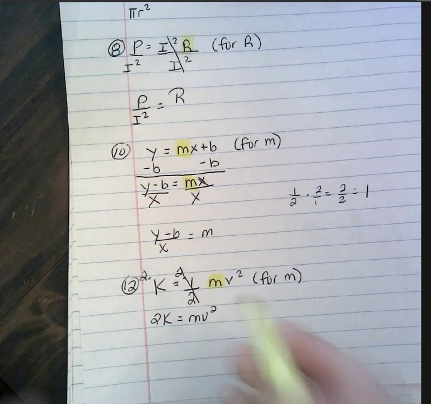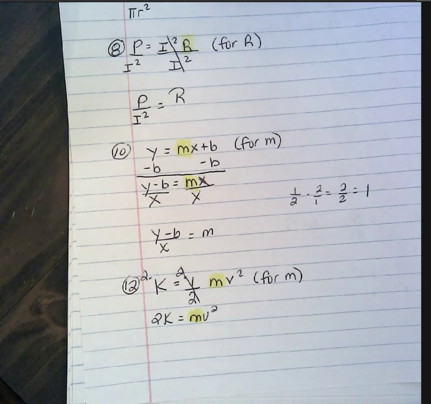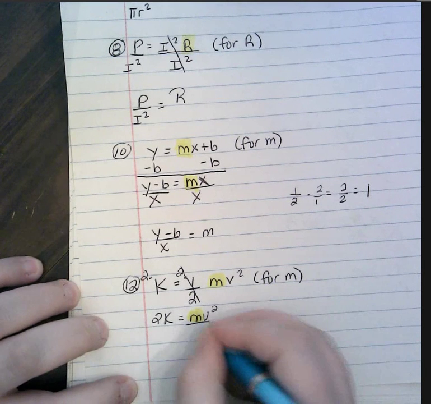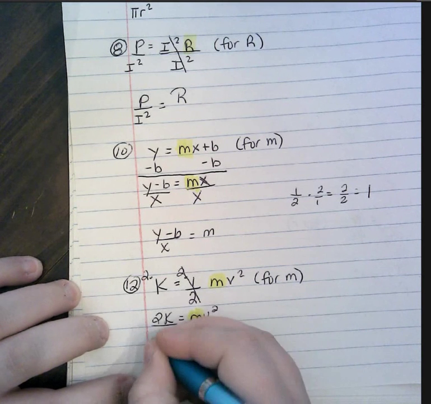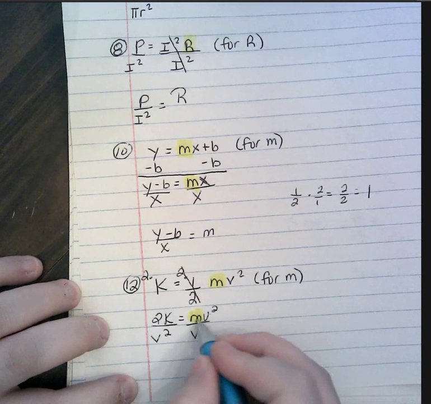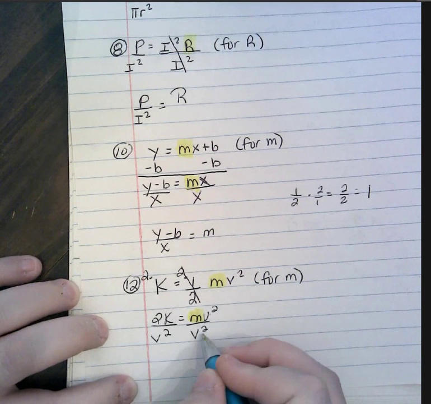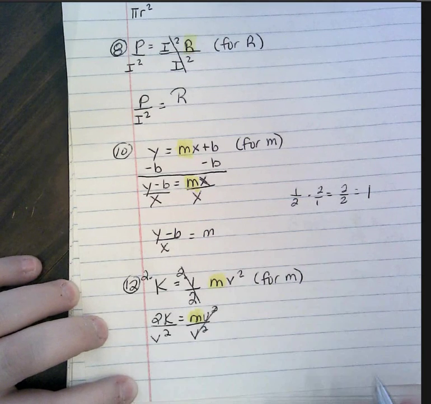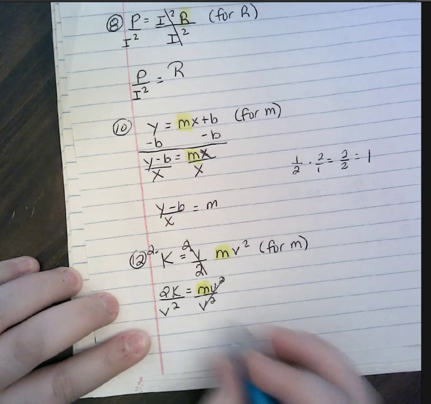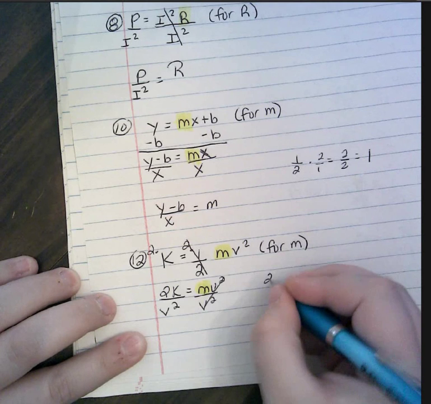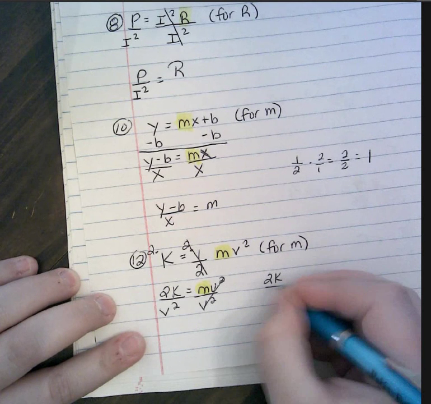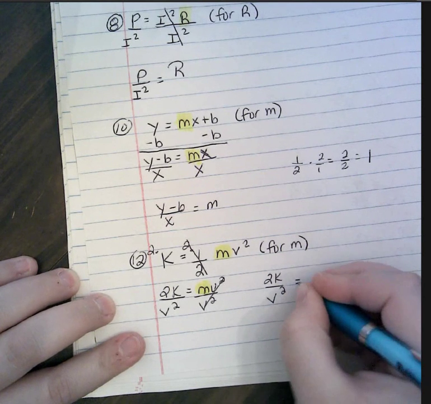Now the m isn't quite by itself yet, so we need to divide by that v squared, because you are multiplying. When you multiply, you do the opposite, which is to divide. So for our answer, we have 2k over v squared equals m.